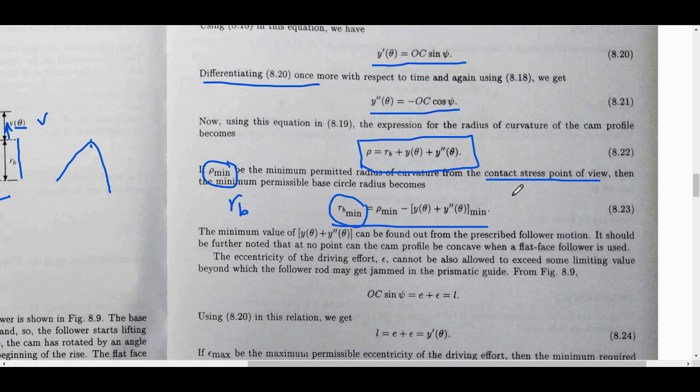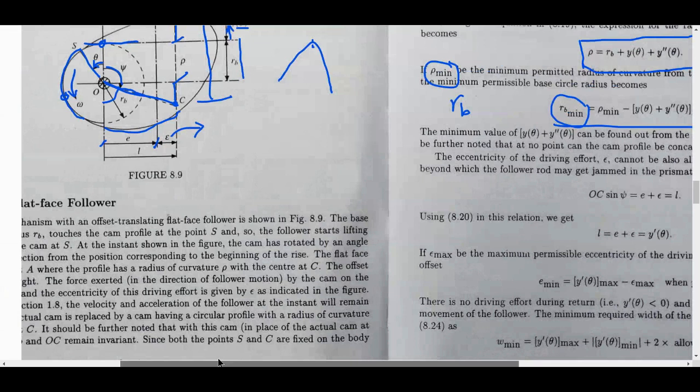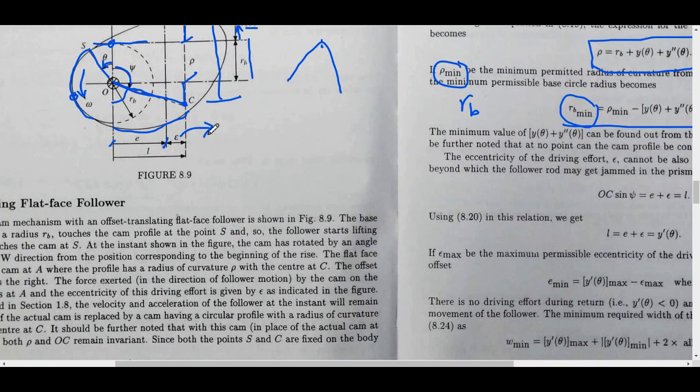Now, when someone gives you y as a function of theta, then you can take your derivatives, and from that you will find what is going on. Okay. Now the eccentricity of the driving effort, as we spoke about, is this one.